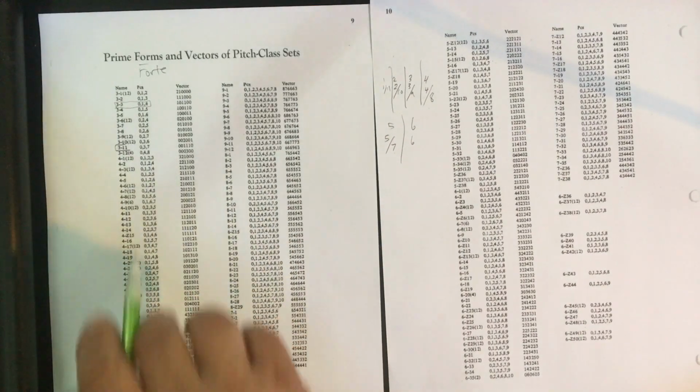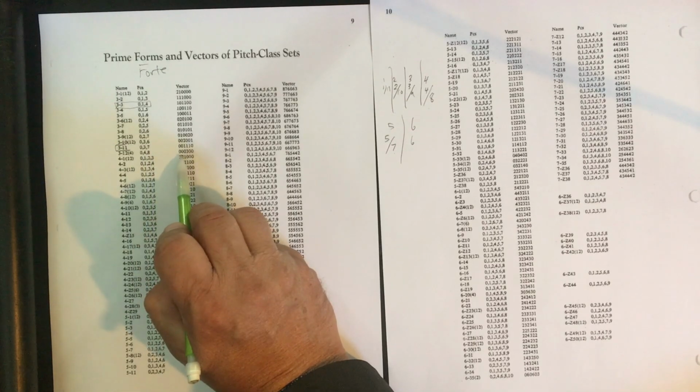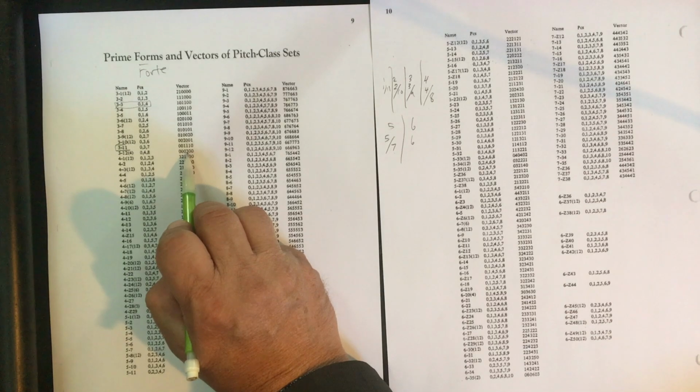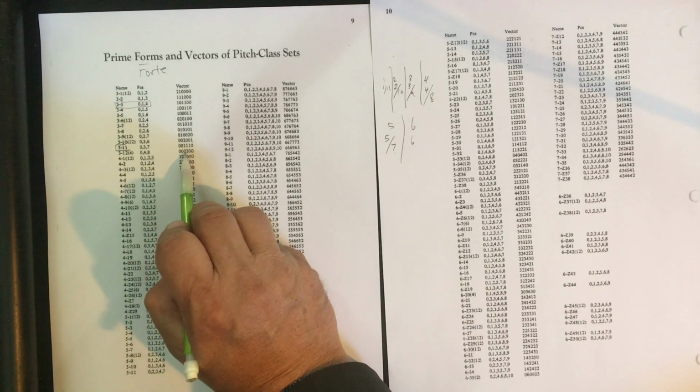Okay? So there's that. If we were to go down to the next one, which is a 3-12, 048. This one has only 3 interval class 4s in it. We know that as the augmented triad, and it has 1, 2, 3.